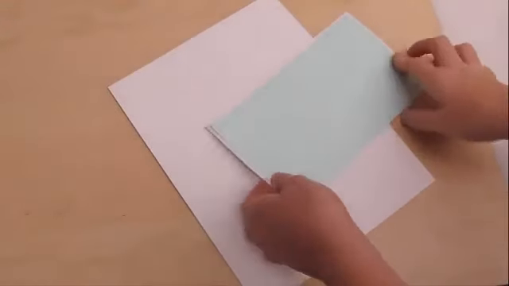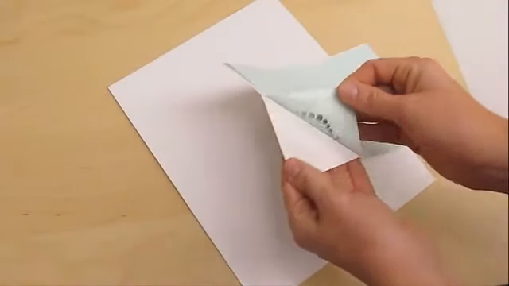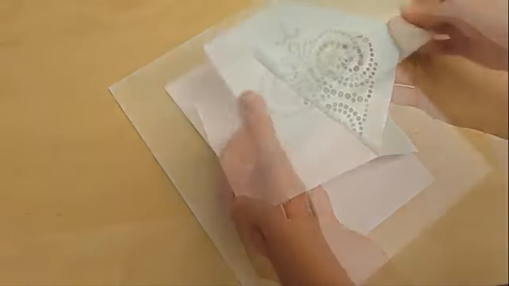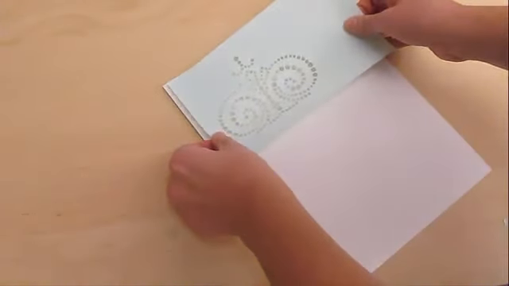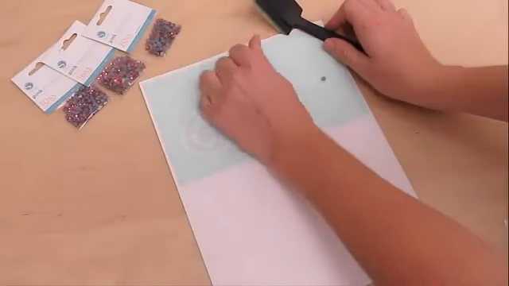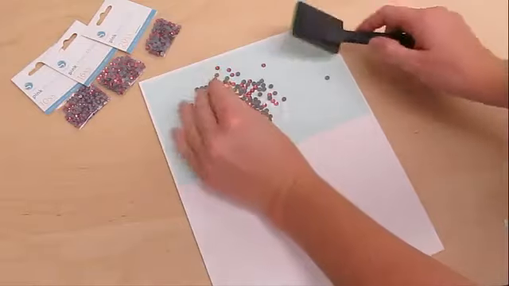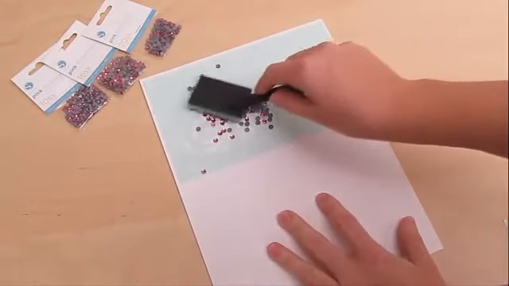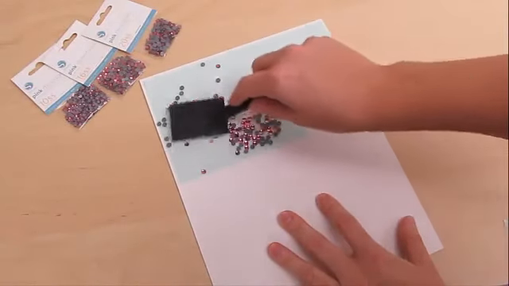Now trim down the rhinestone template material to save the extra for a later project, and peel off the blue piece and apply it to a backing board. Now it's time for the fun part, applying the rhinestones. Since this design requires all 3 sizes of rhinestones, you will want to start with the largest ones first.